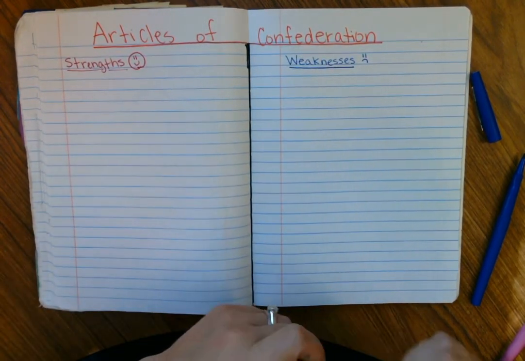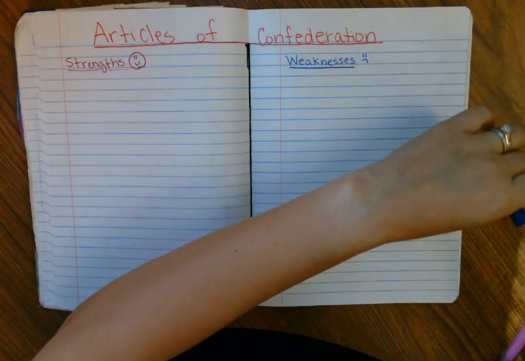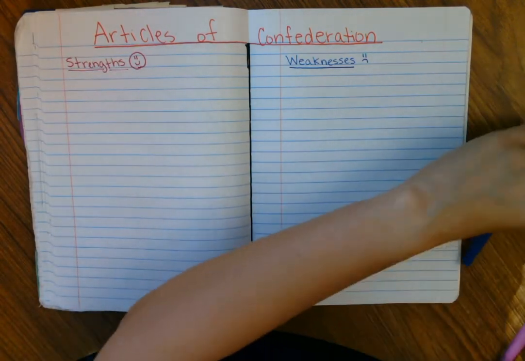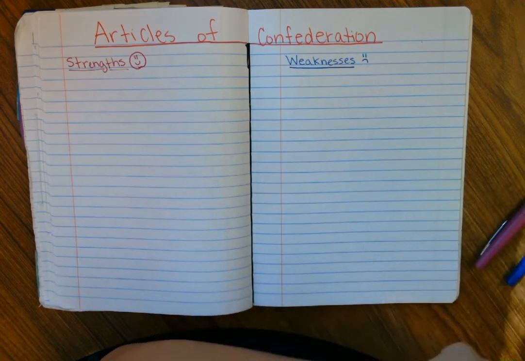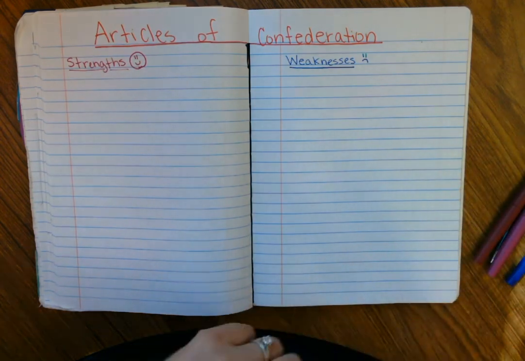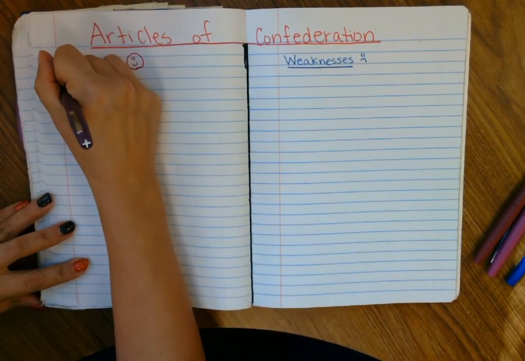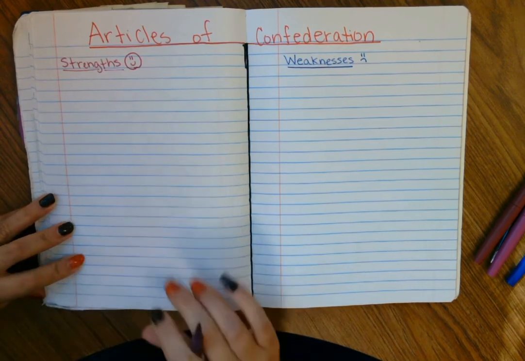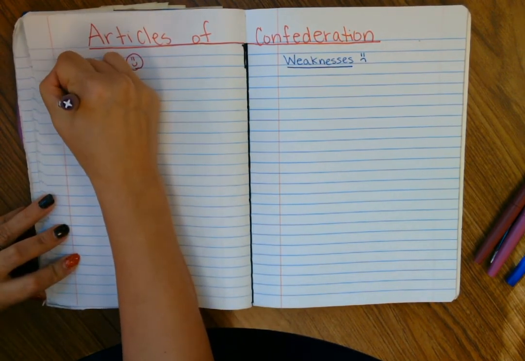So my Articles of Confederation. And so to help us remember our strengths and our weaknesses, we have some mnemonic phrases. And we've learned that mnemonic phrases are really, really good for helping us memorize stuff. And so for strengths, my mnemonic phrase is going to be about upholding the people. And so I'm going to write upholds.